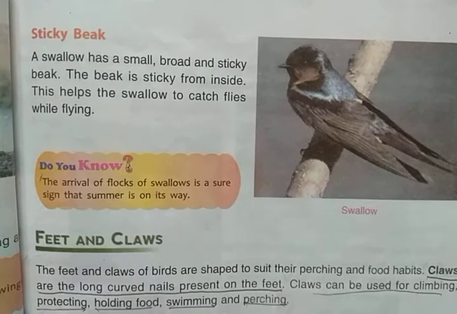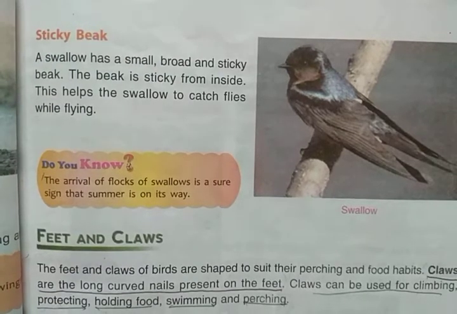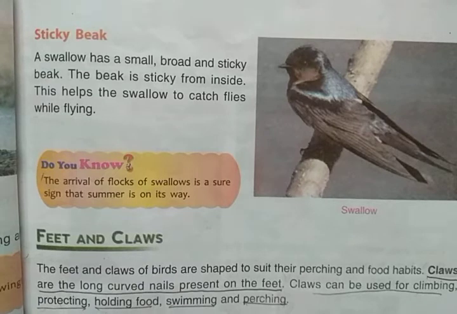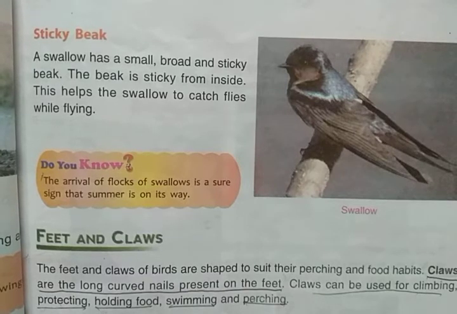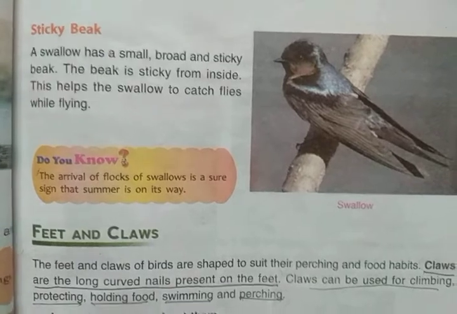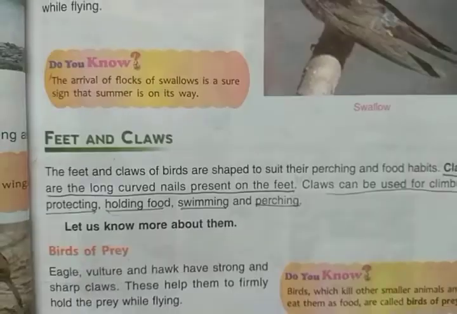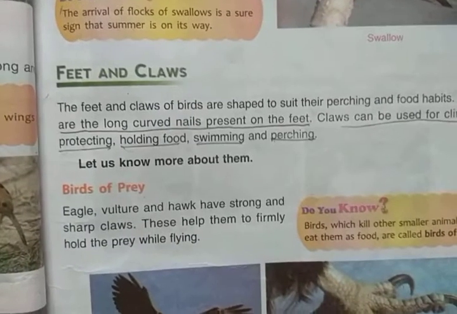So you must know the names of the birds having different types of beaks. अगर कोई type की beaks का name लेते हैं तो you must know the examples of birds having such type of beaks. And now the next thing that we revise is feet and claws.